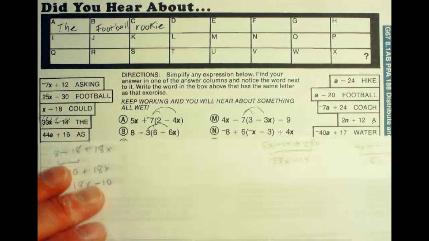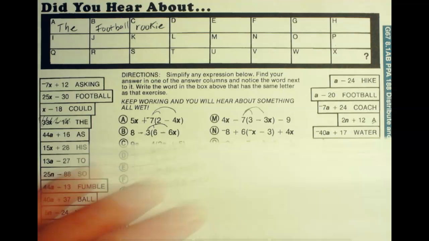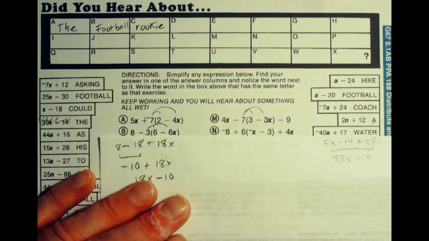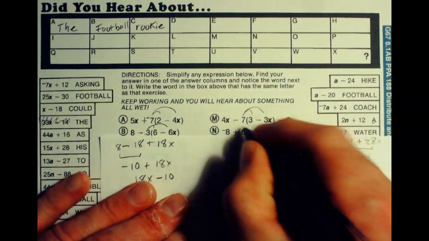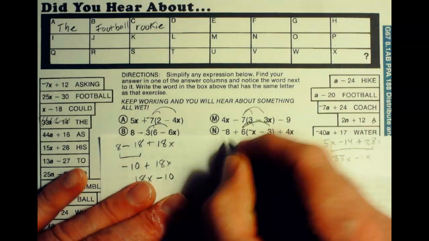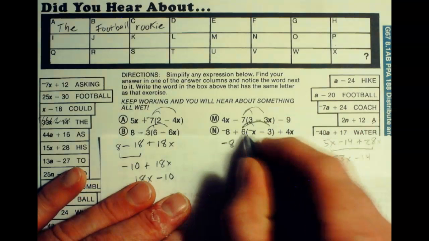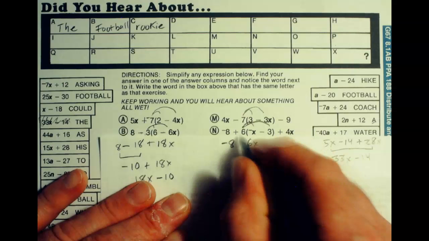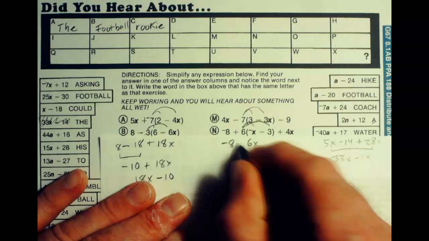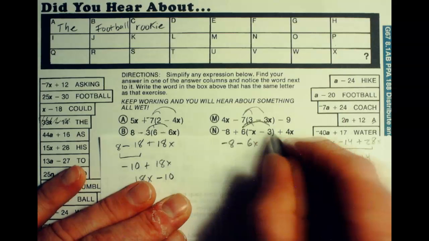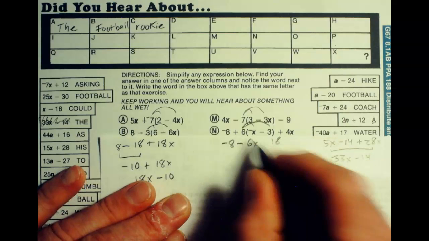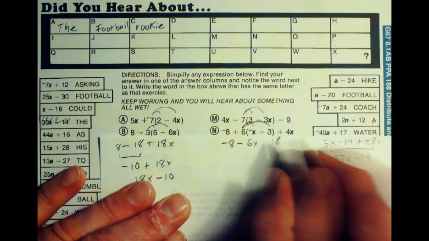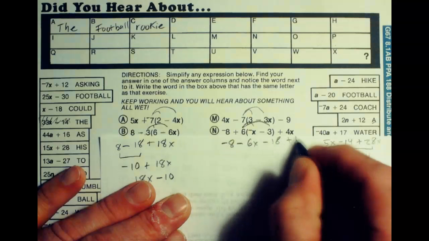And we'll do one more here. I can squeeze it right in the middle here. It's kind of a big one. So we're going to distribute this out. So we got negative 8, and then 6 times x is 6x. It's a positive times a negative, so it's a minus 6x. Then 6 times 3 is 18. It's a positive times a negative, so that's a negative 18, and I have plus 4x.